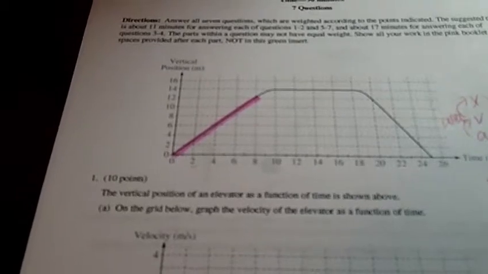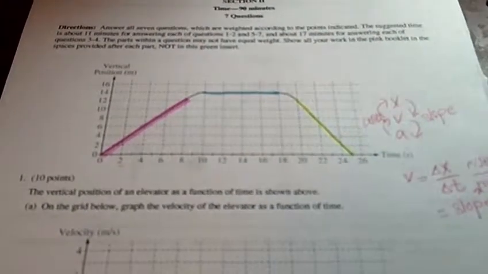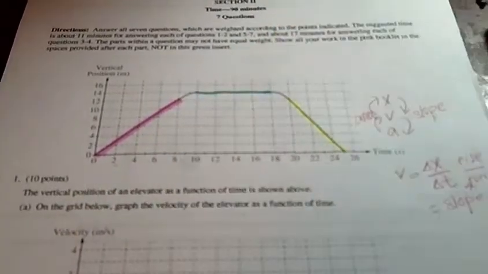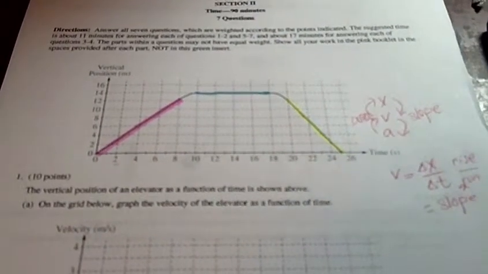It changes kind of gradually, but starting from 10 seconds all the way to 18 seconds, it will again be at a constant velocity, and from 20 to 25 seconds, it will once again be at a constant velocity. So basically what I want to do is find the slope of the lines of the three different highlighted colors.